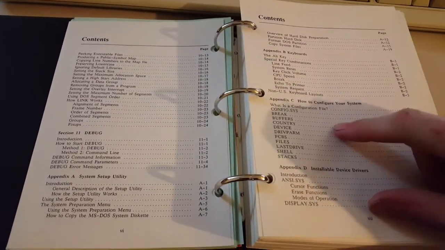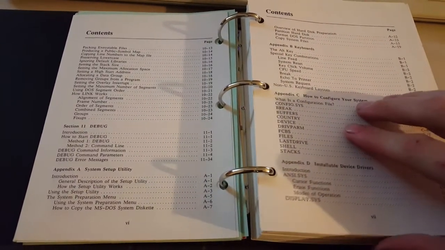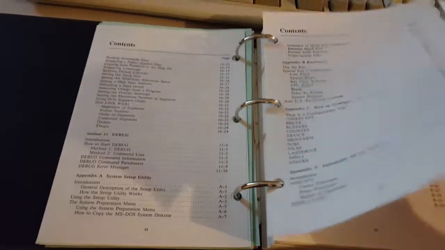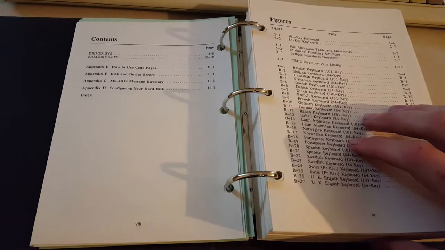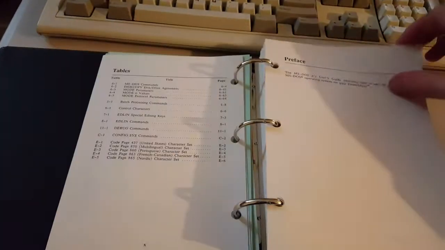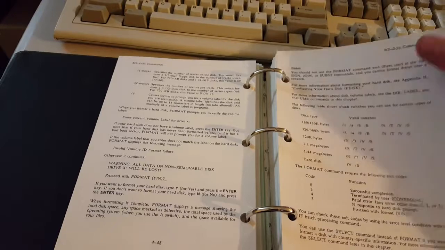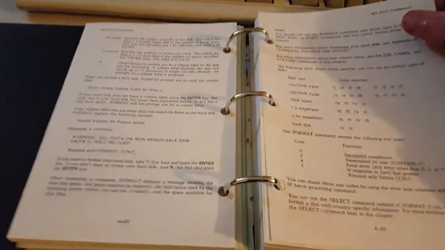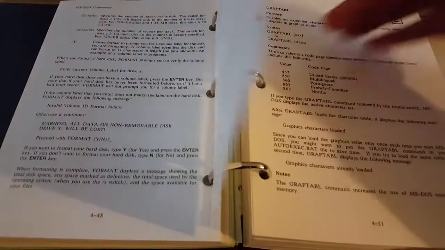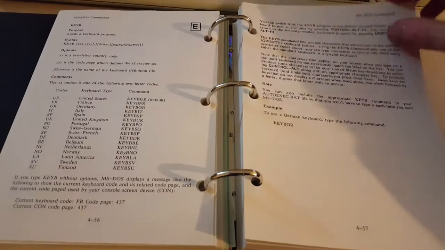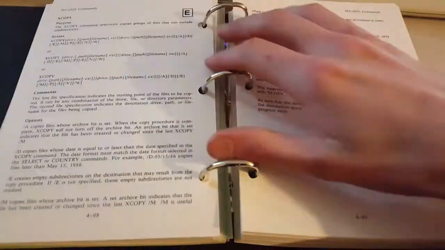I guess I could learn how to use buffers and stacks and so on that you usually see in the config.sys file that I have no idea how to use. Yeah, got all sorts of cool instructions here. And this is how we'll use fdisk, it appears. Yeah, it's a lot of stuff to go through.